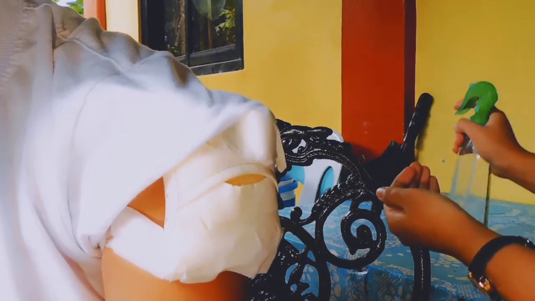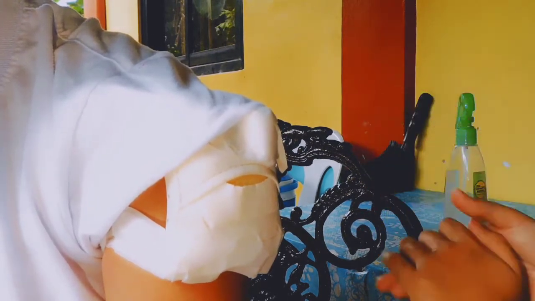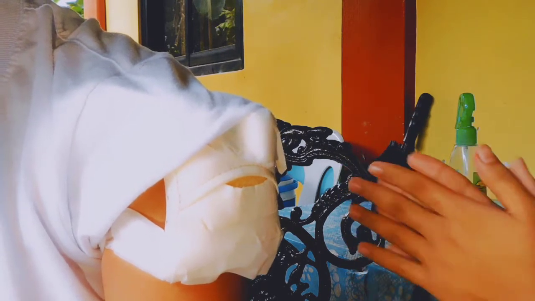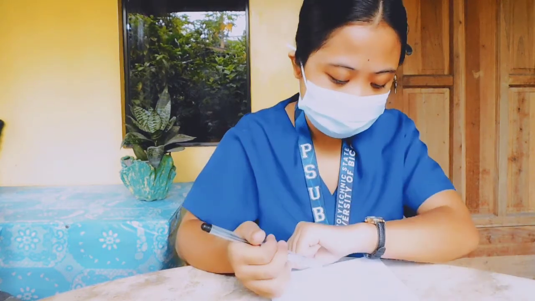Then take care of all of the equipment. Dispose of all of the syringes and swabs used. Thank you, ma'am. After all of the procedures, do not forget to document all of the relevant data: the dosage, the time, and the route of administration, and also the client's reactions to the medication. After that, assess the effectiveness of the medication.